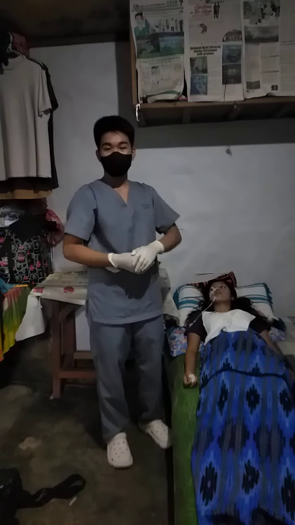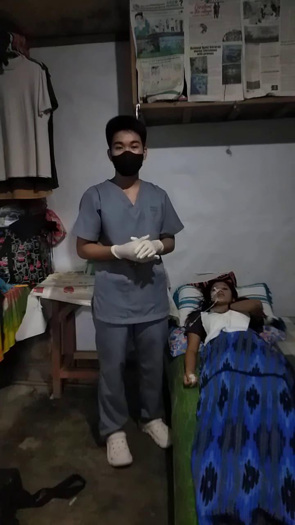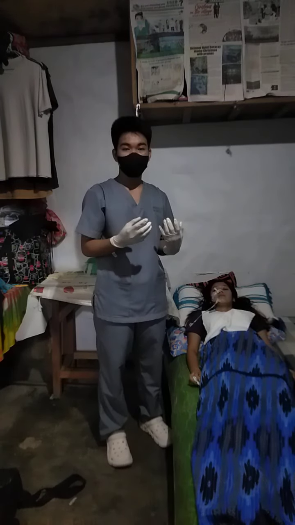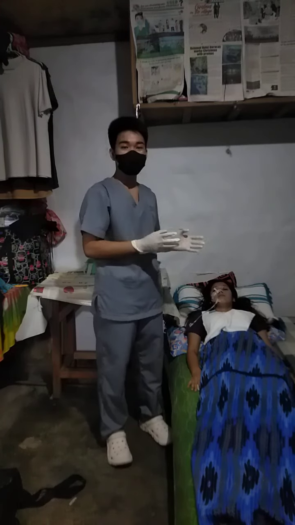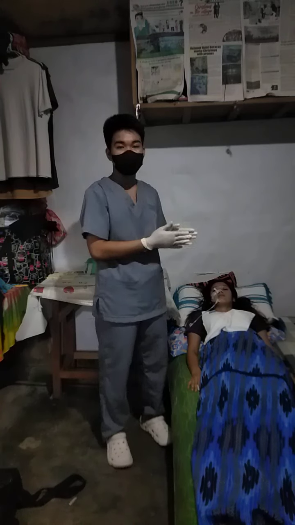Then measure the length of the exposed tube. Reinforce the marking on the tube at the nostril with indelible ink. Ask the patient to turn the head to the side opposite the nostril in which the tube is inserted.